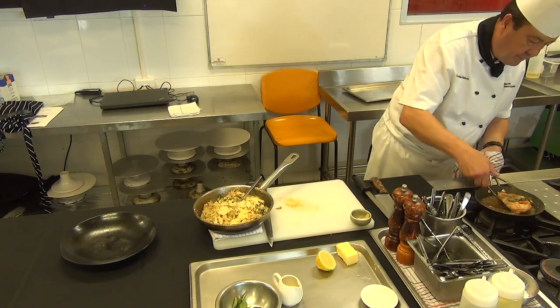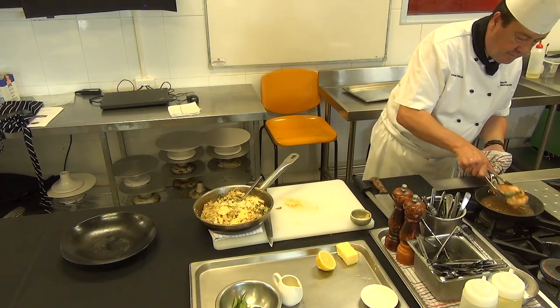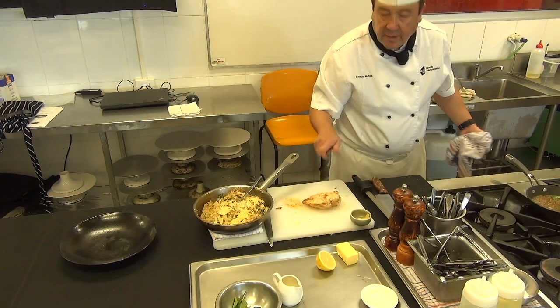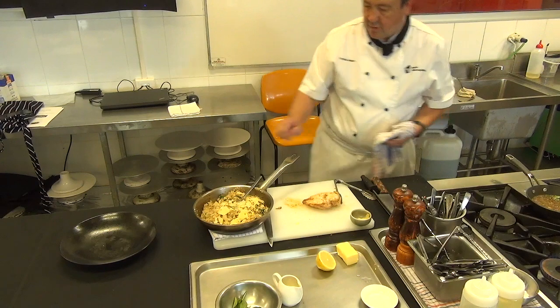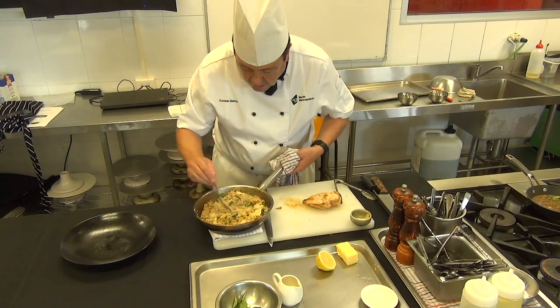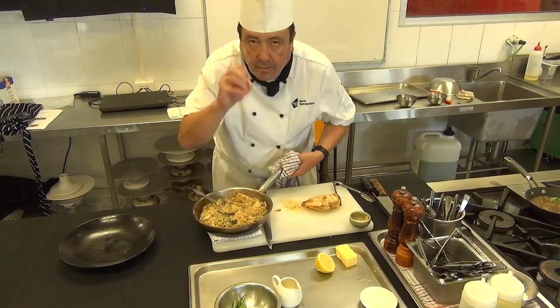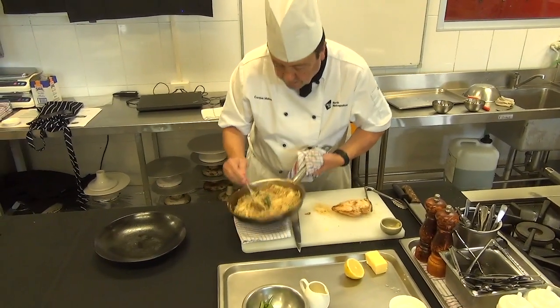Okay. Now this dish, it's a rice dish, it's not a chicken dish, okay? Now, I'll just let that sit there as you see, so I want the cheese to sort of melt through it, okay?